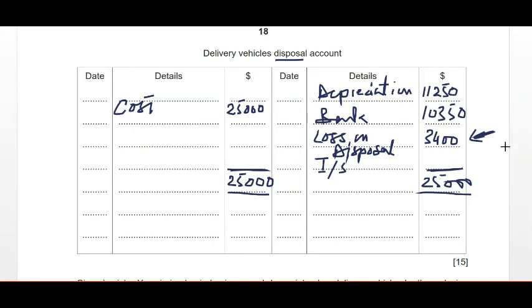However, suppose this side would have added up to be a larger figure, let's say 30,000, then we would have written that 30,000 over here, and the difference would have been on the debit side.